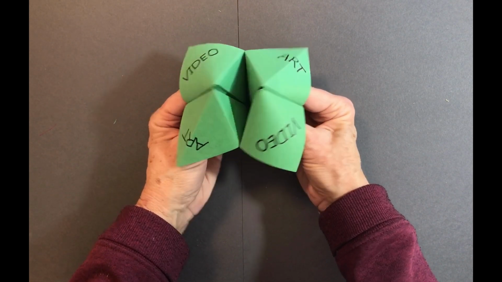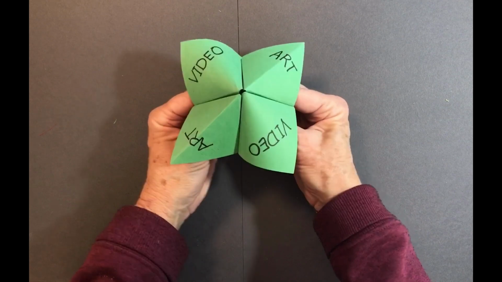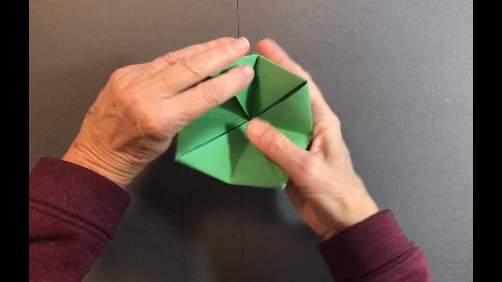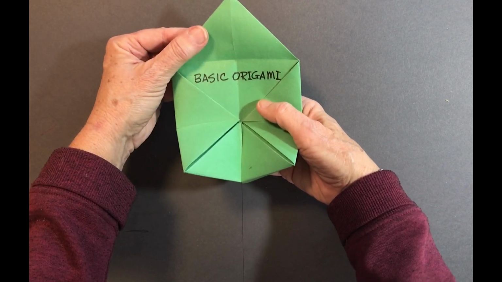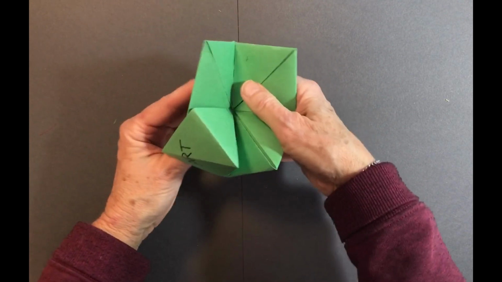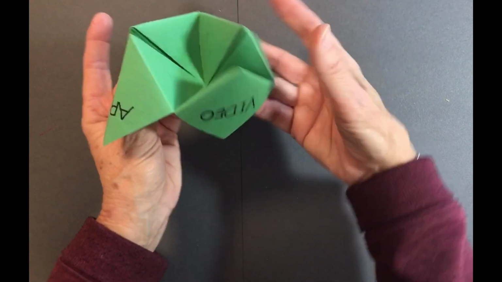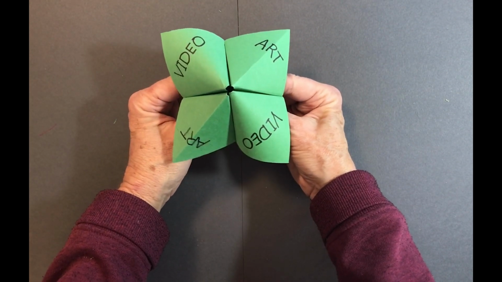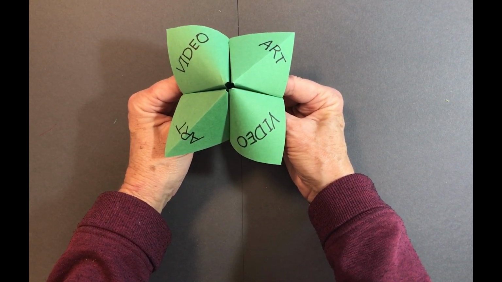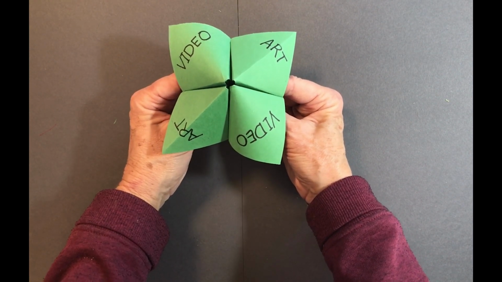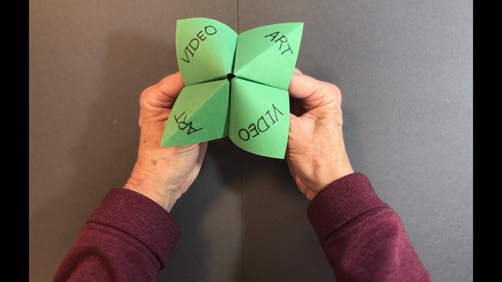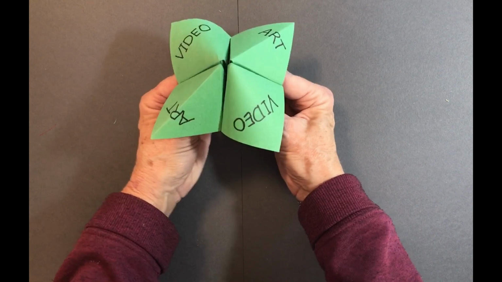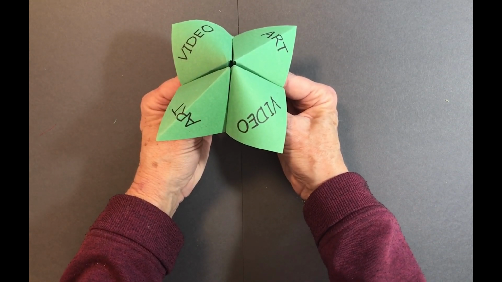Let's spell V-I-D-E-O. The message is basic origami. So I don't know if any of you remember this little origami folded toy that we used to make. I remember in elementary and junior high we used to make these, and we put messages on them, and you could lift up the flaps and see all kinds of little fun messages underneath there.